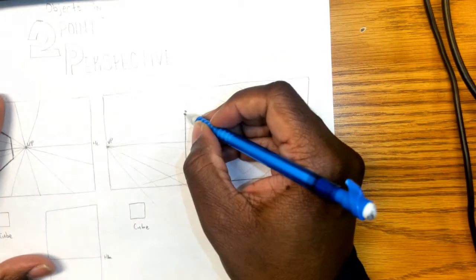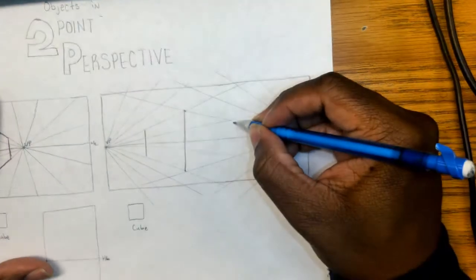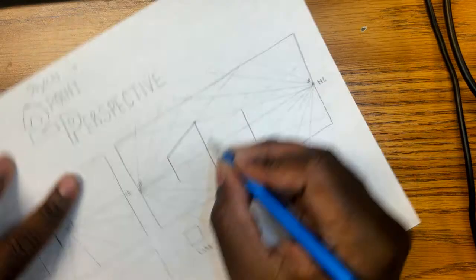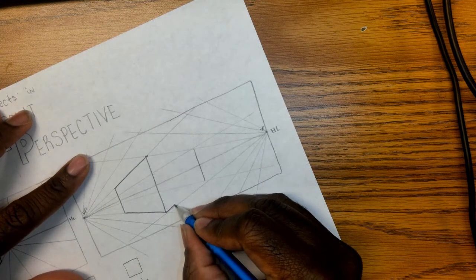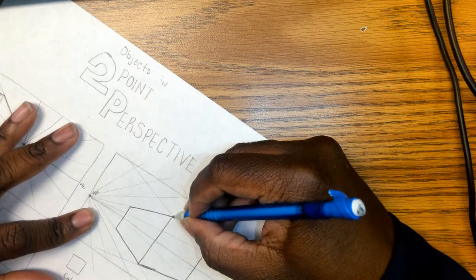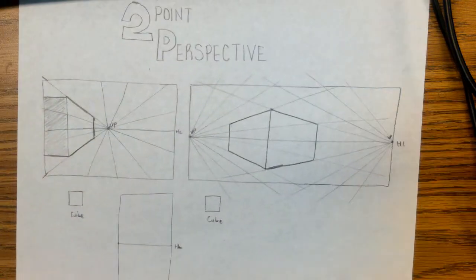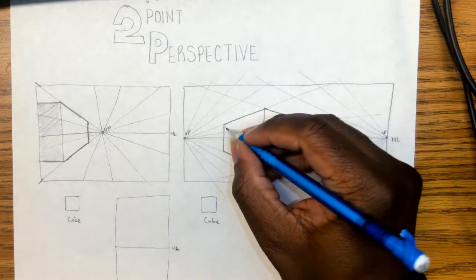Because once I have that vertical, I just follow these vectors, one over here, one over here, connect my edges. Mistake there. And there's a difference. I even used the same light source here.